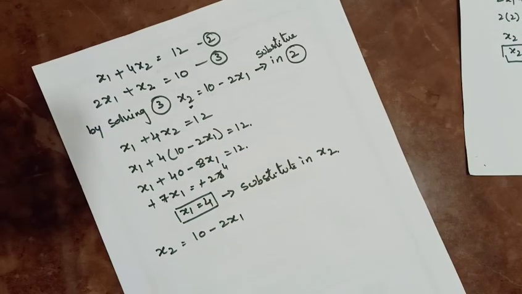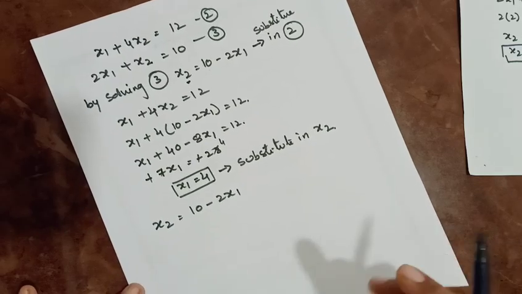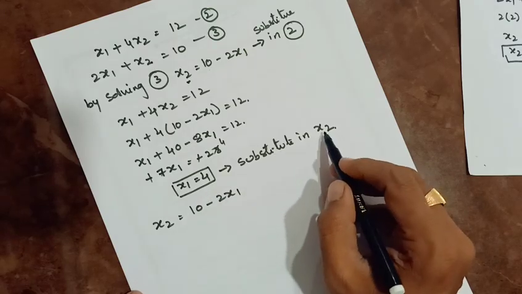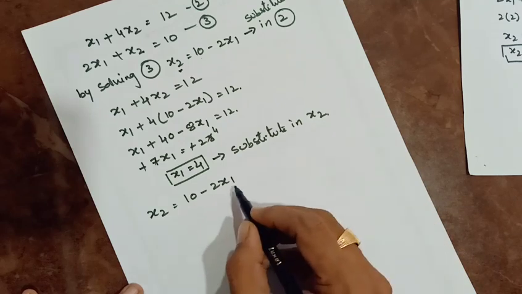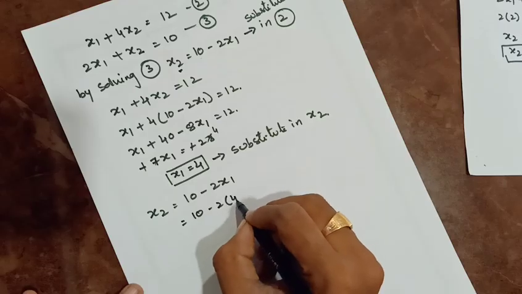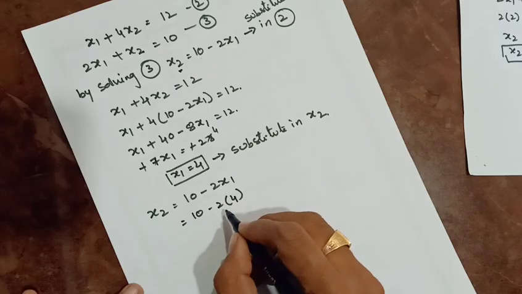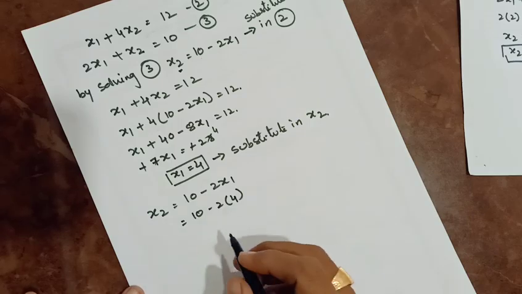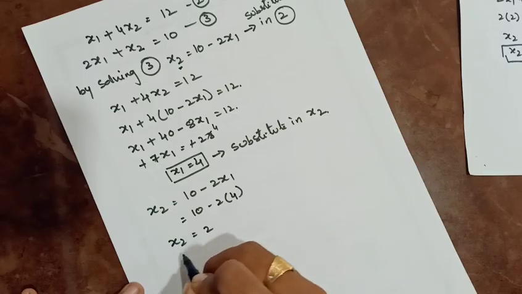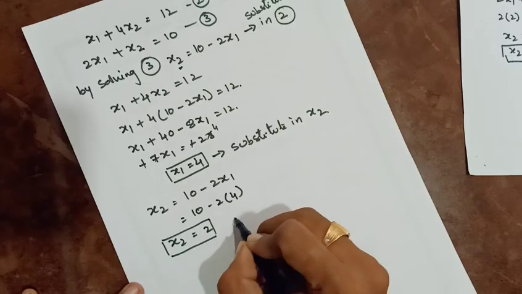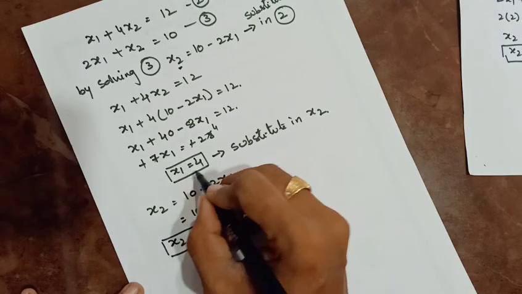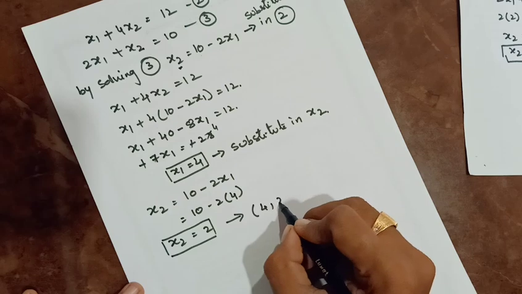Now whatever x1 value we got here, that is 4, we are substituting that in x2. So 10 minus 2x1 equals 10 minus 2 into 4. So 10 minus 8, x2 is equal to 2. So now we got one more coordinate, that is x1 is 4 and x2 is 2.